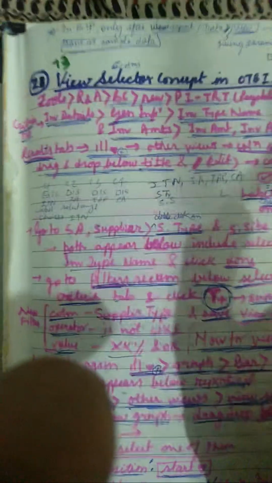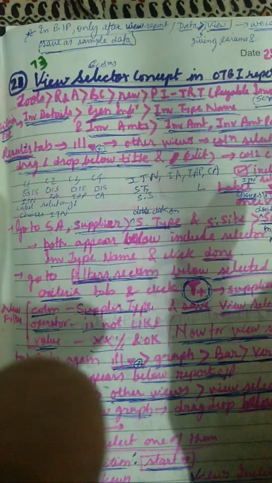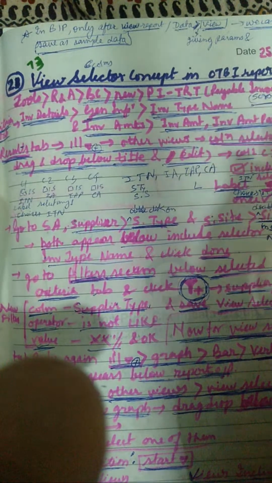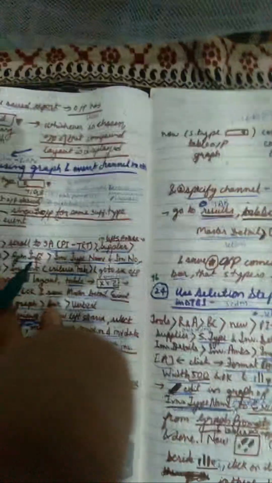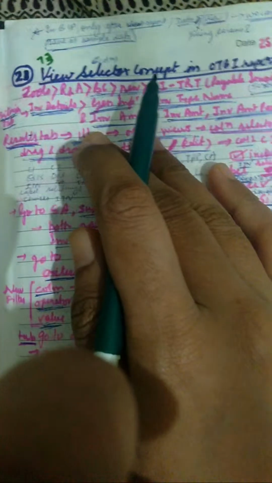We'll cover three topics. First, the view selector: just like the column selector, we have a view selector in OTBI. Then we will cover compound layout. Then we'll cover invoking events using graph. So these are the three topics we'll cover today. First of all, what is a view selector?